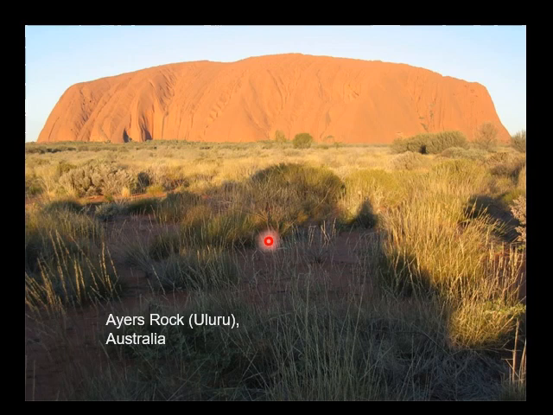The next slide shows Ayers Rock. They call it locally Uluru in Australia. It is an inselberg. It is the largest exposed rock in the world, and it is made up of arkose, composed mostly of feldspars, conglomerate, and quartz.